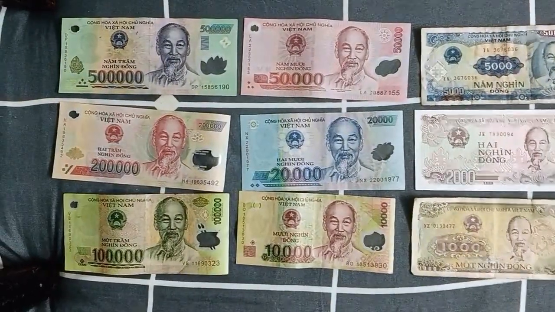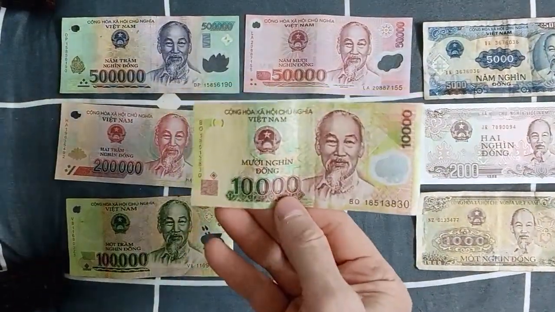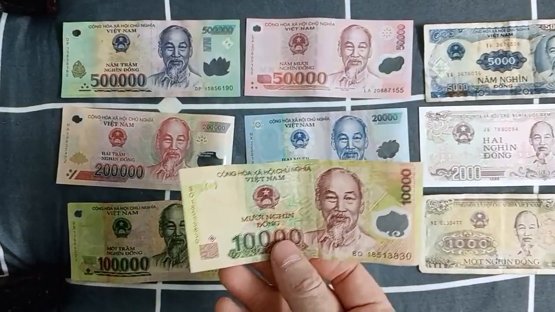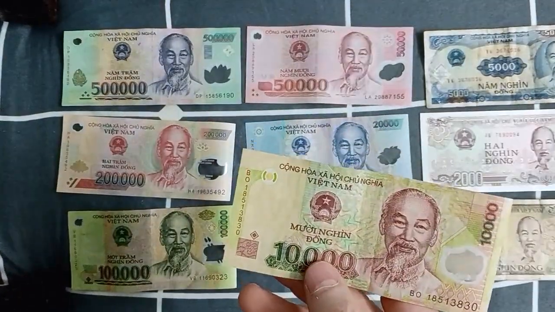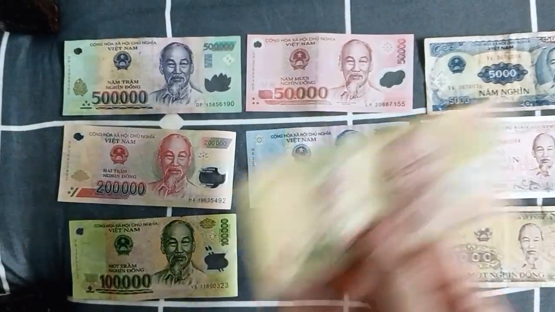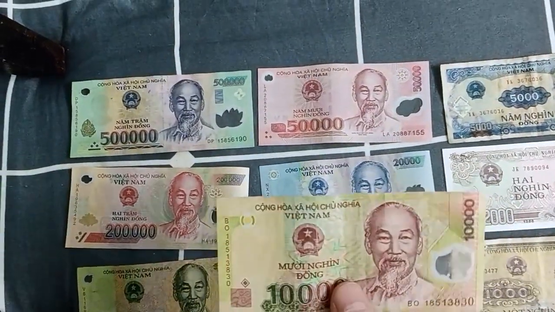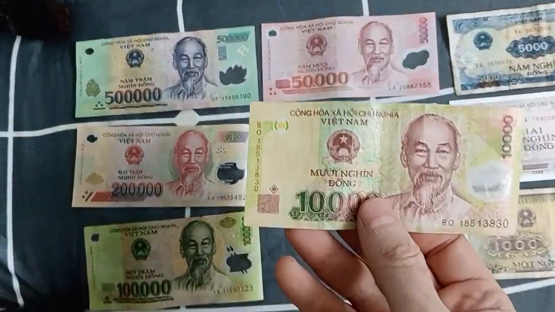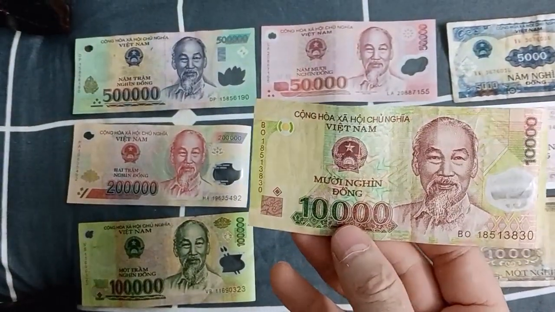Now the ones to be careful with are these two right here, because this does look like 100. You know, so a lot of times you might want to pay for something and give them this by mistake. Like let's say something cost 80,000 dong. You may go through your wallet and see, oh, there's 100. I give that to them, and they're gonna come back at you real quick, because to them they can tell the difference quickly. That this is 100. This is a 10. See, I call it 100. This is a 10,000 instead of 100,000.